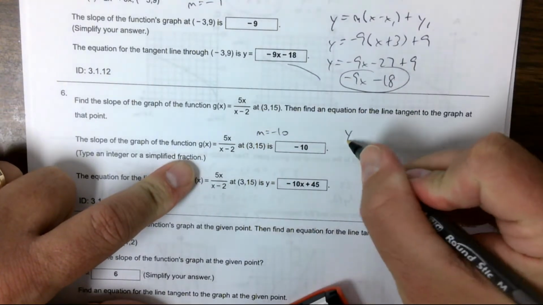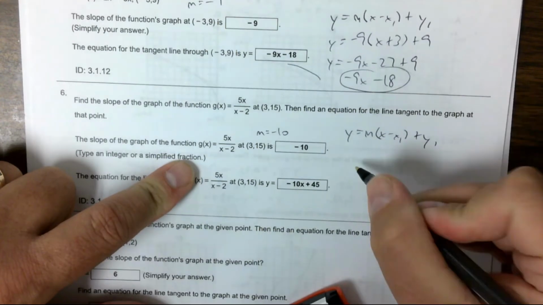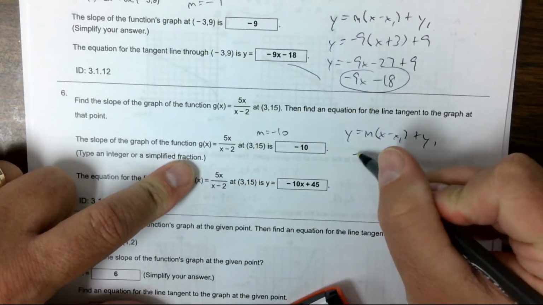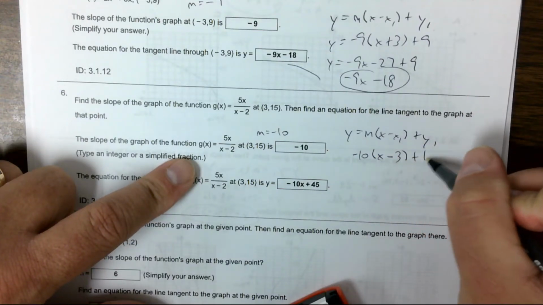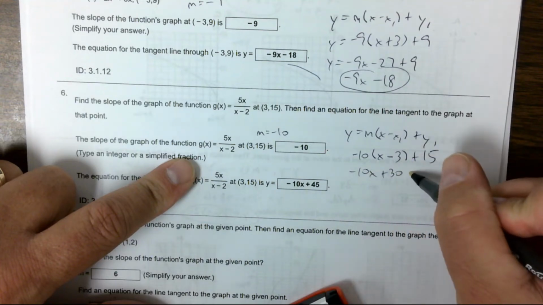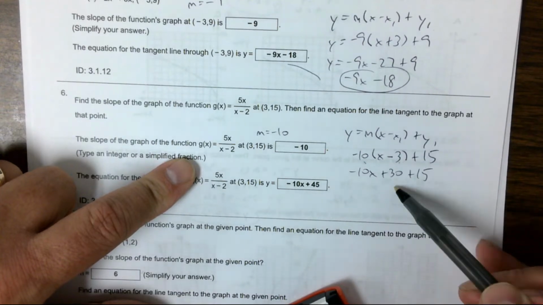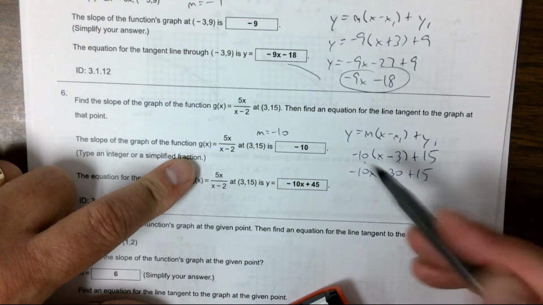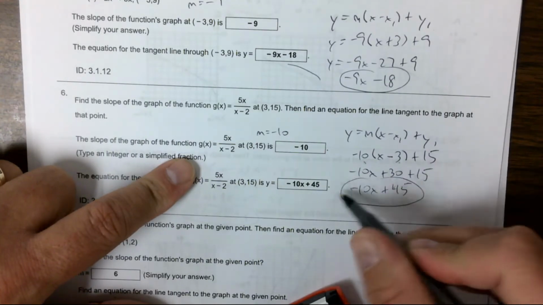So then y equals m x minus x1 plus y1. And -10 times -3 was positive 30. And then combine your like terms. So that's that.